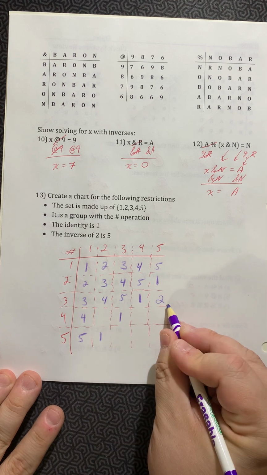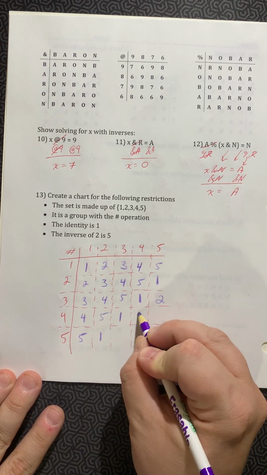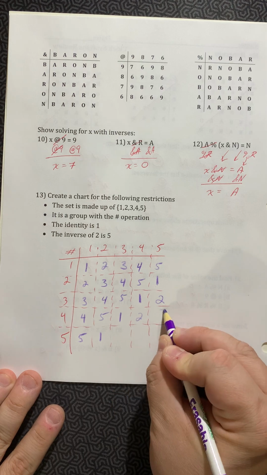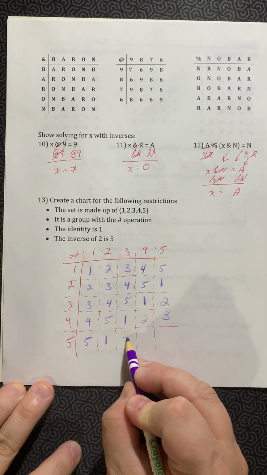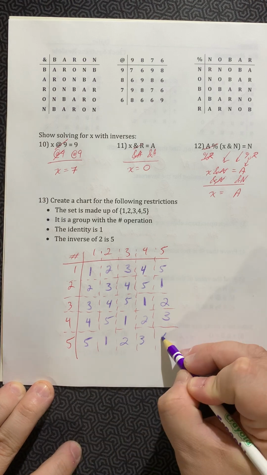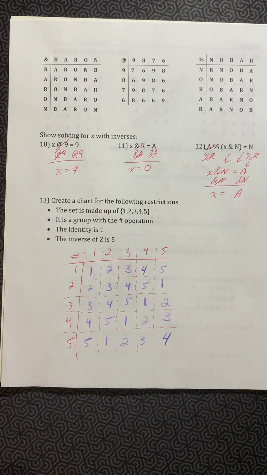All of these slide forward, 4, 5, 1, 2, and the 3 cycles to the end. And then 5, 1, 2, 3 is going to be here with the 4 cycling to the end. And so it actually ends up being a way to make sure associative property happens. Even though we can't prove every scenario, that's one that works.